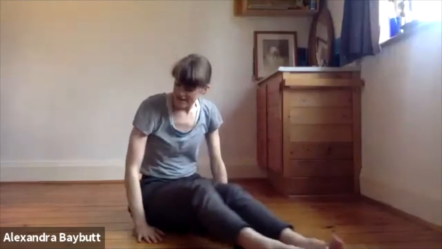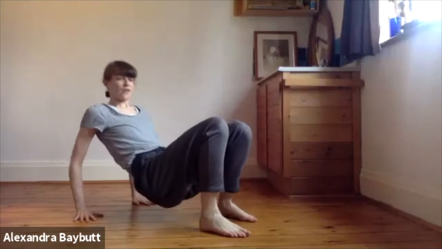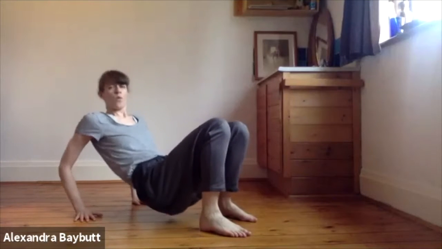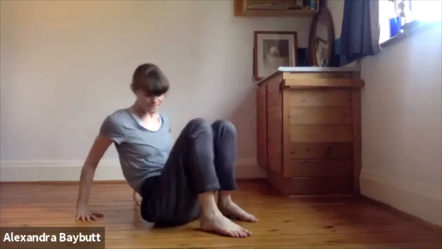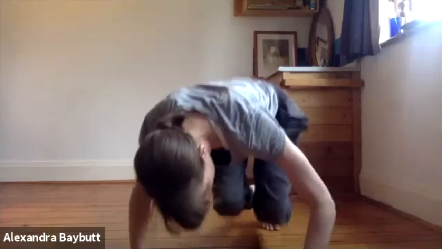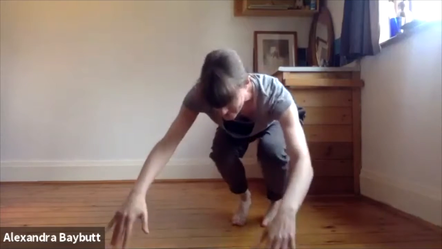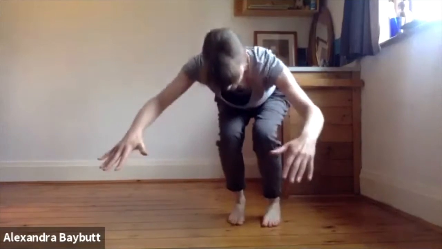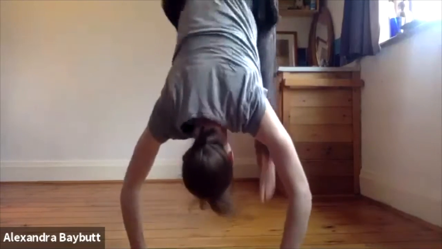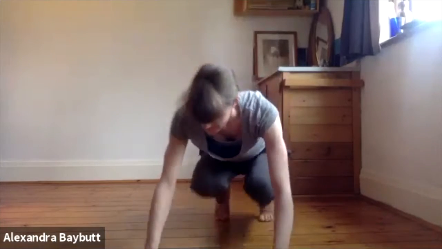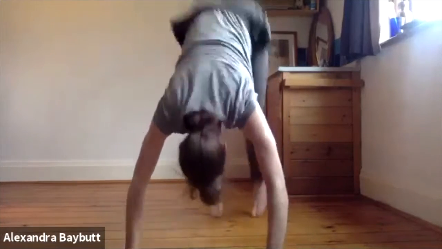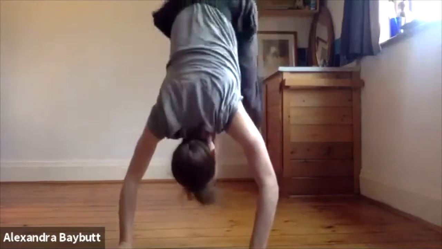Great, and then you can find upper body planted into ground. You might find weight being taken by the hands. How is it to push through the hands towards the feet? It might be a little early in the session for you to start a little jump, but if you'd like to, you can find a little bunny hop.